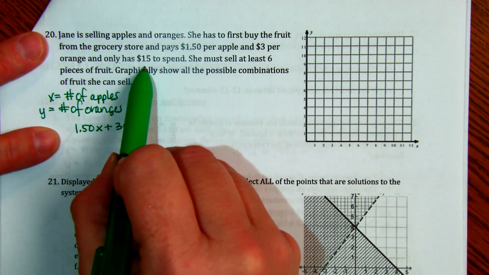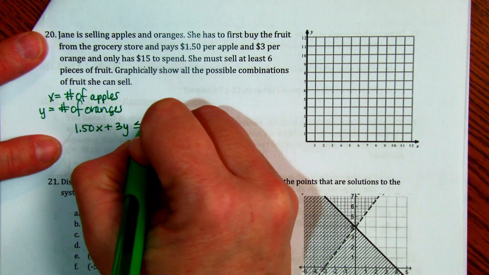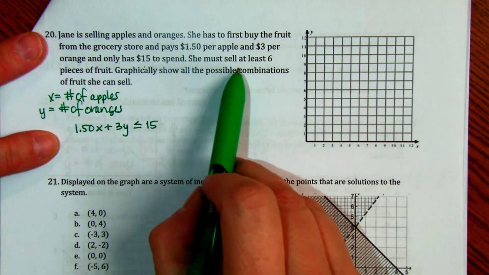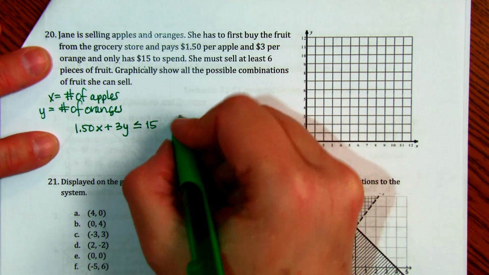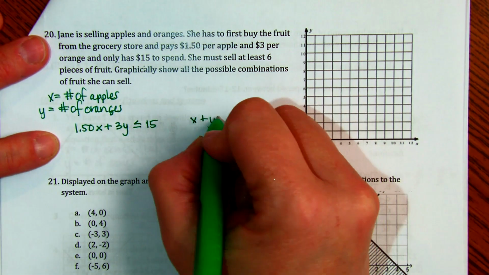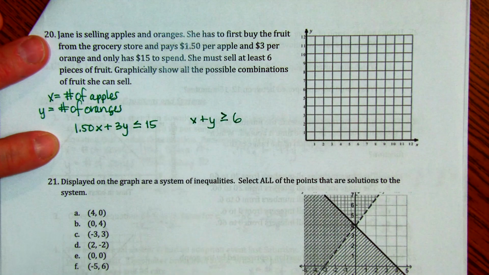And she only has $15 to spend, so it cannot go over 15, so it's less than or equal to 15. And it says she must sell at least 6 pieces of fruit. So the number of apples plus the number of oranges has to be greater than or equal to 6.